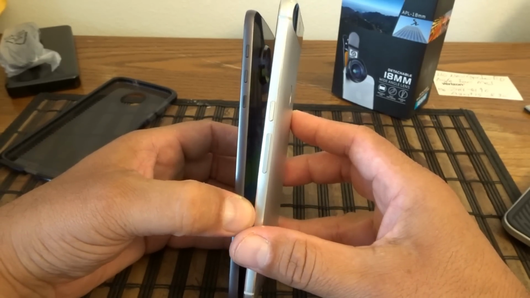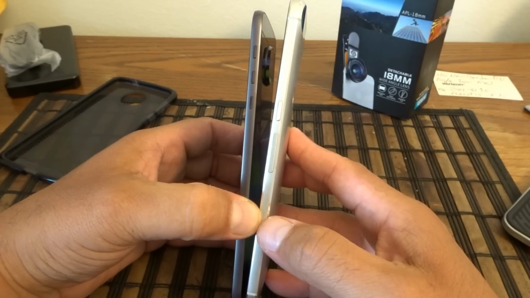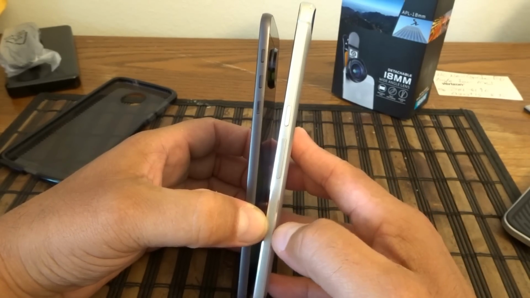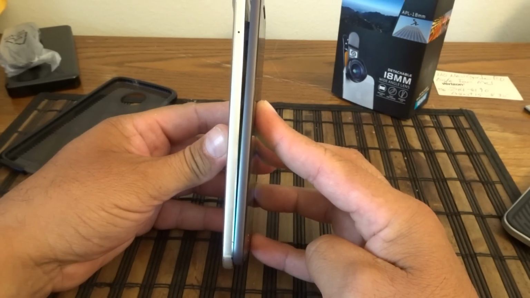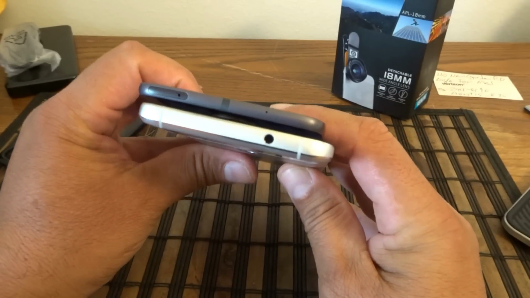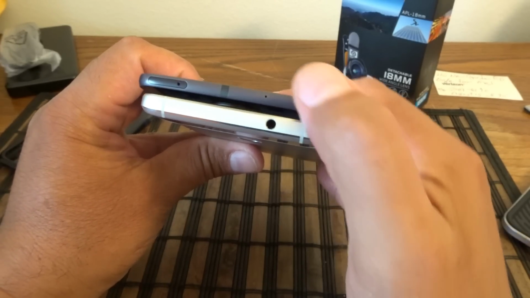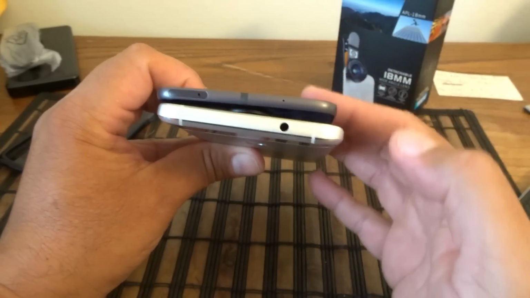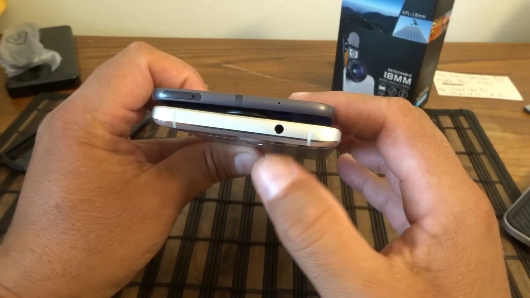We see on both some texture right here on the power button, and on both we have the volume rocker on the same side, on the right side. On the left side, we don't have anything. Well, on the Nexus we have access to the SIM card. On the top side we have the SIM card and access to micro SD card on the Motorola. One microphone right there. On the Nexus we have the antenna right here, on the Motorola we have access to the audio jack right here.